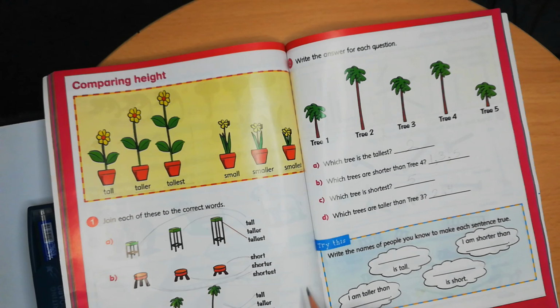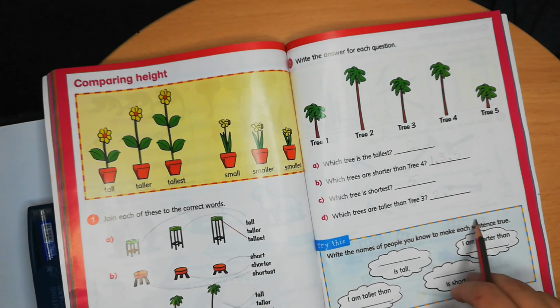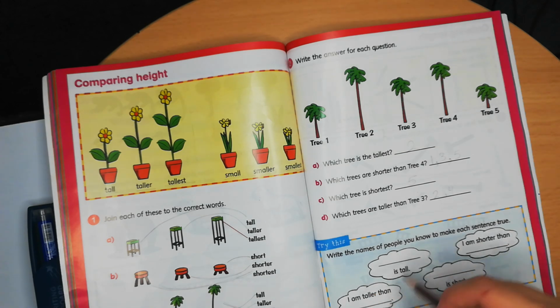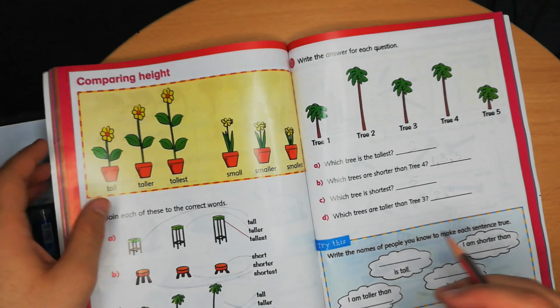This is today's homework. Write the names of people you know to make each sentence true. So here, who is tall? I am shorter than. I am taller than. Who is short? Now I'm going to answer these questions, but your answer has to be different than mine because the people you know are different from the people I know.